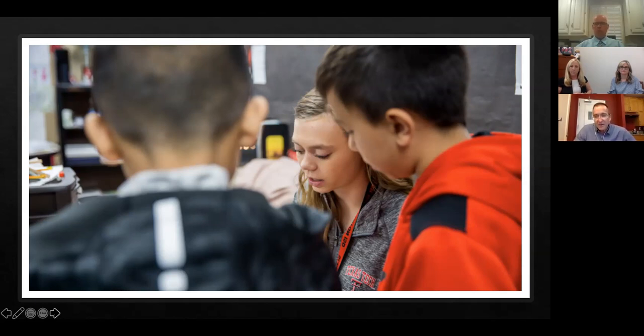But the need is real for rural communities to have quality teachers. And so that's what this grant is about, which makes me really excited. And that's what we're trying to help other institutions find ways of doing.